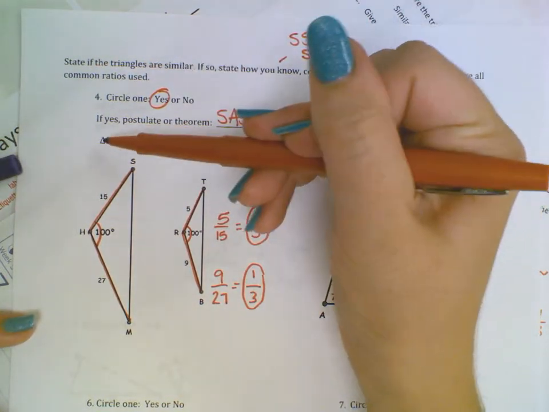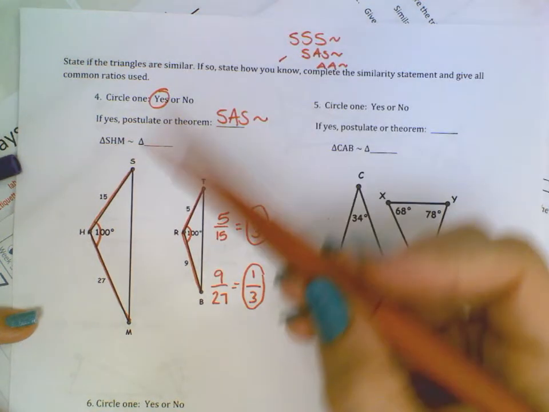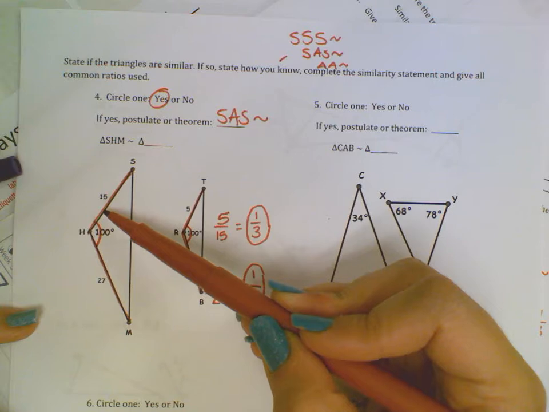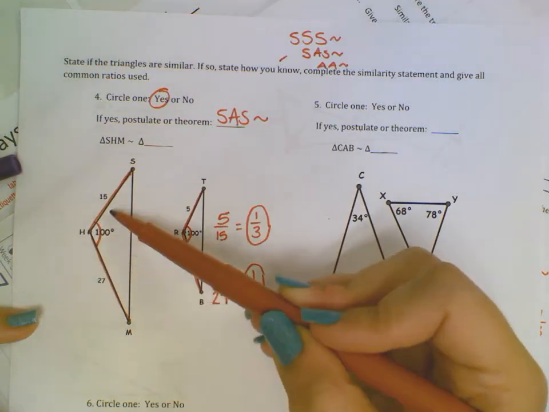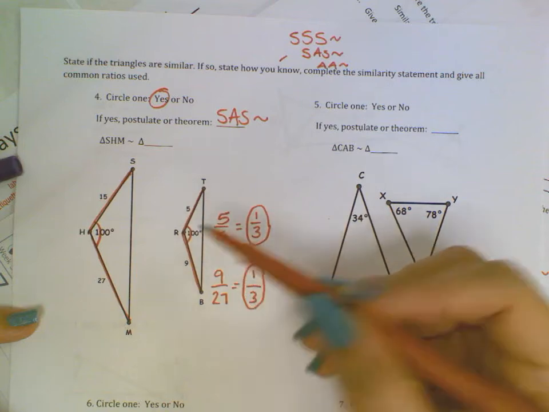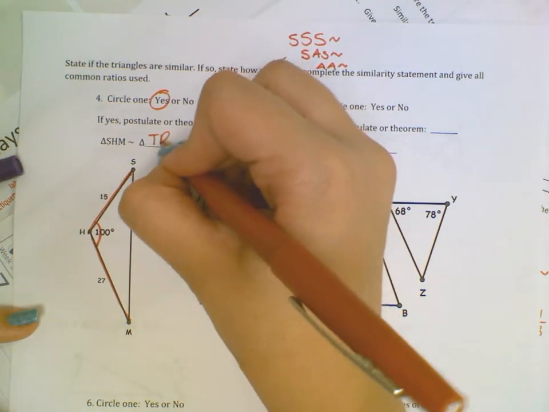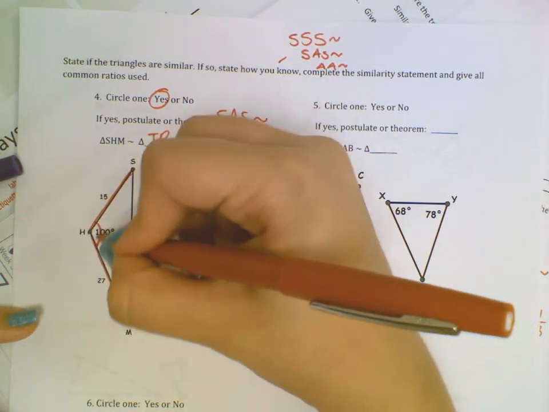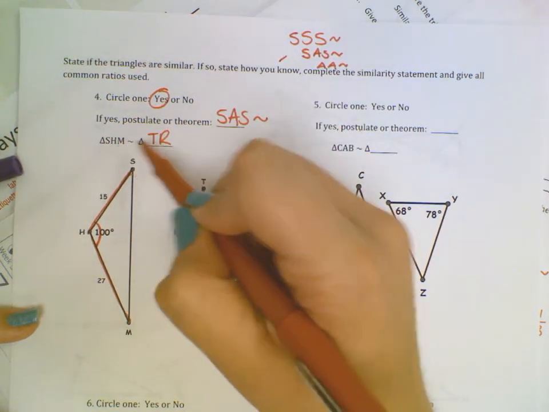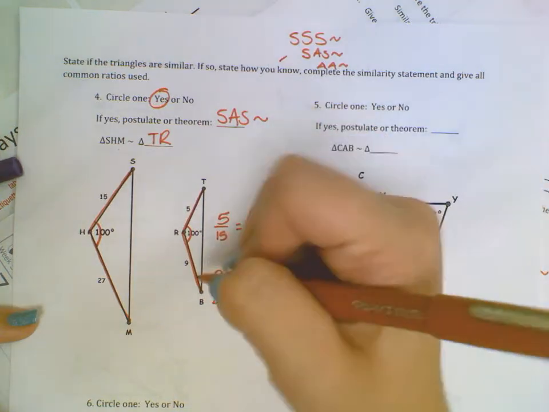Now if I said SHM, I went from S to H. I started with the shorter side of the 2 that they gave me. So I need to start with the shorter side and say TR. H is my 100 degrees. R is my 100 degrees. So they both need to be in the same position, which is second, so we're good. And the last one will be B.